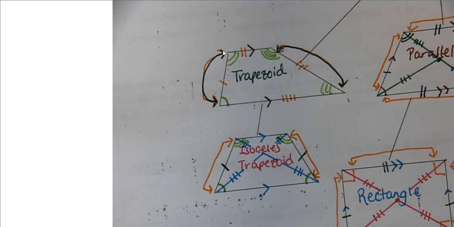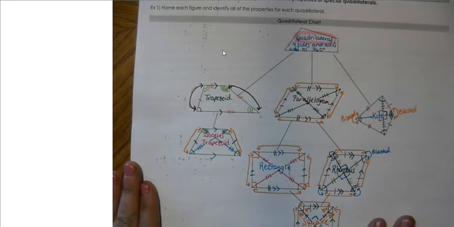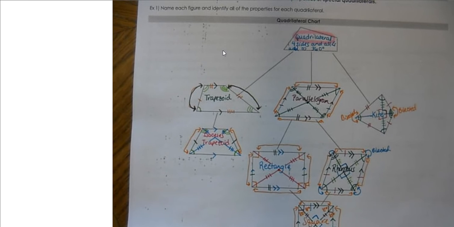So that is a recap of our entire chart. Please make sure you understand and study this chart so that it'll help you as you are preparing for your next quiz or test.